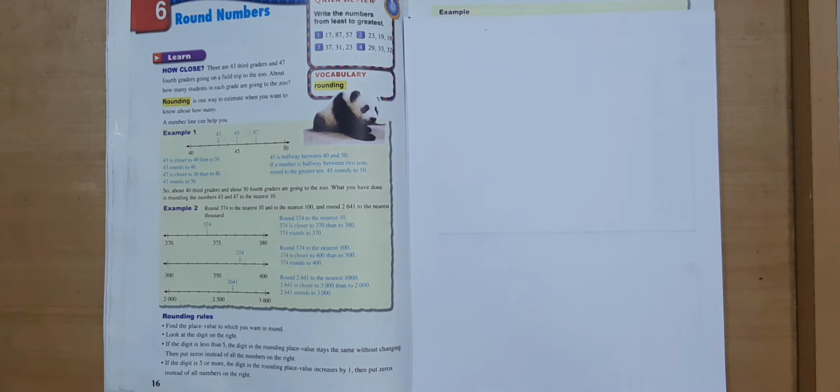What are you going to do? Do you remember when it says to the nearest 10? We're going to look at the number that's in the one spot. If it is 4 or less than 4, the number in the 10 spot stays the same. And if it's 5 or greater than that, the number in the 10 spot increases by 1.